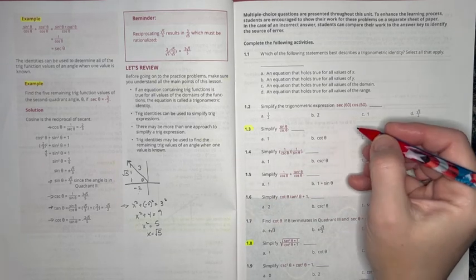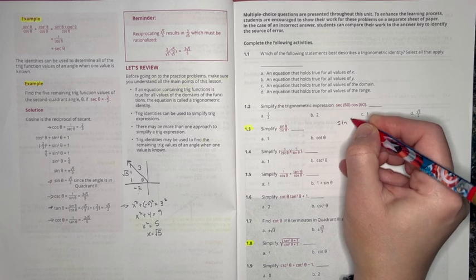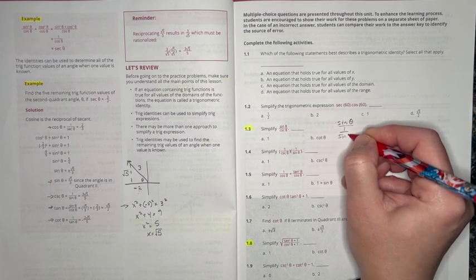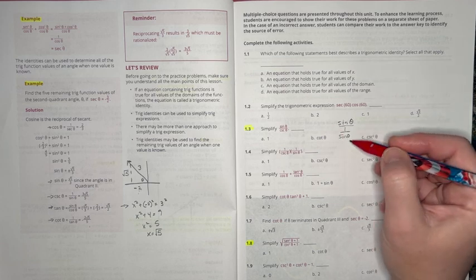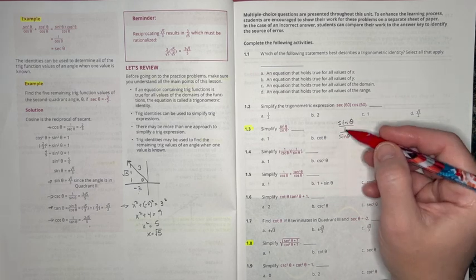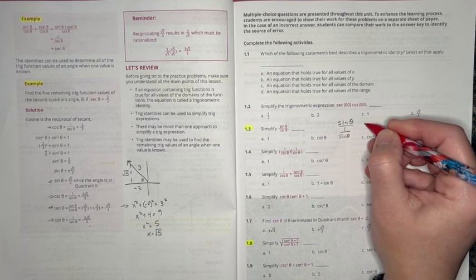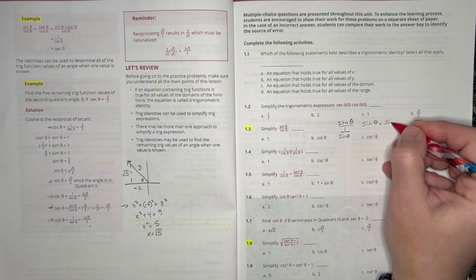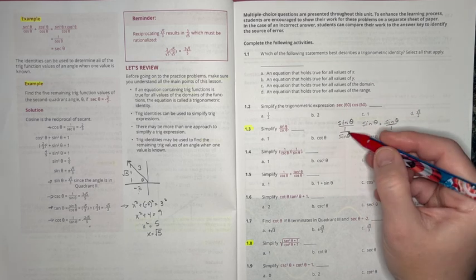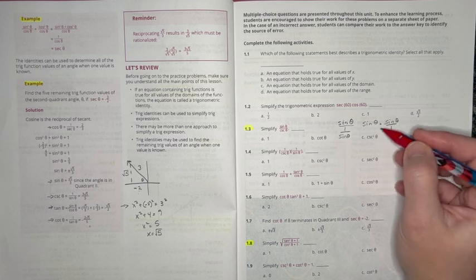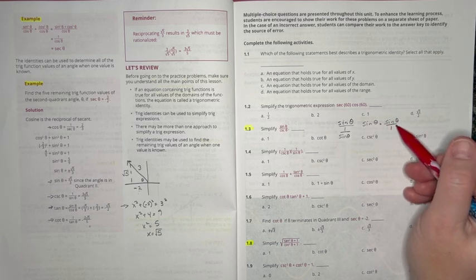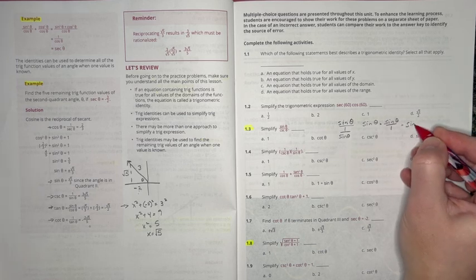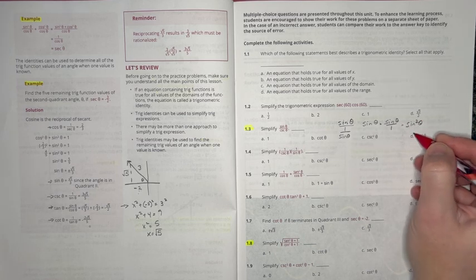So if we rewrite this as sine of theta over 1 over the sine of theta, because that's our cosecant's identity, we can't divide by a fraction, so we end up with the sine of theta times the sine of theta over 1. We take the reciprocal, flip-flop, multiply. We end up with sine squared of theta, which is letter D.